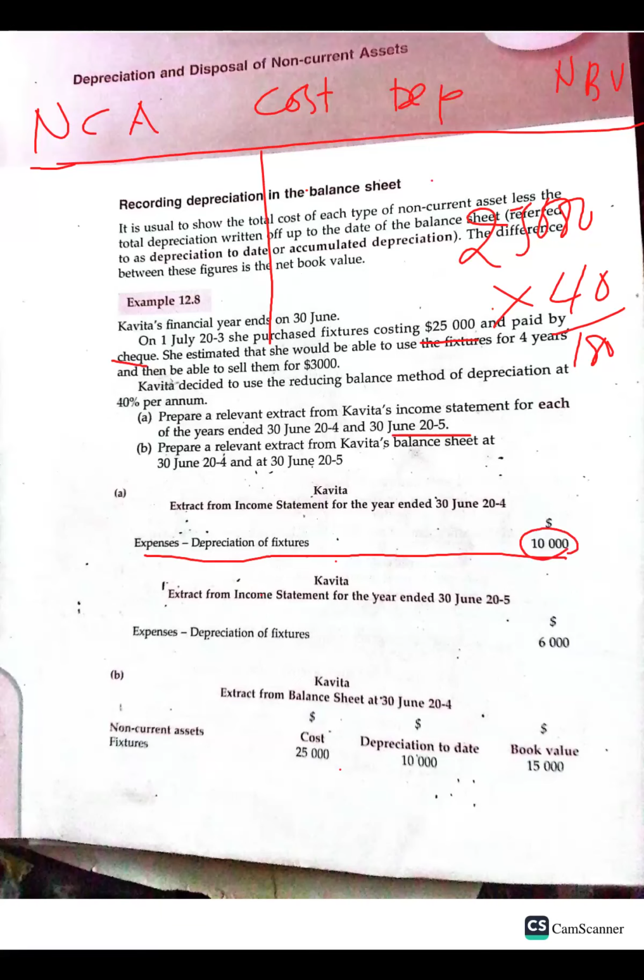Then when you go to the other year, which is 2025, since we are using the reducing balance method, this is very important for you to understand. Since you are using the reducing balance method, what are you going to do? You're going to deduct the accumulated depreciation for 2024.